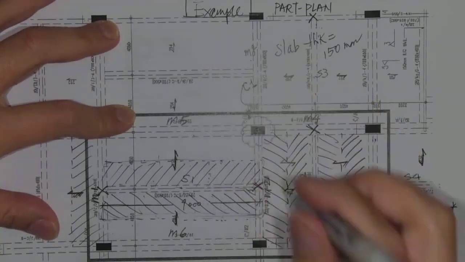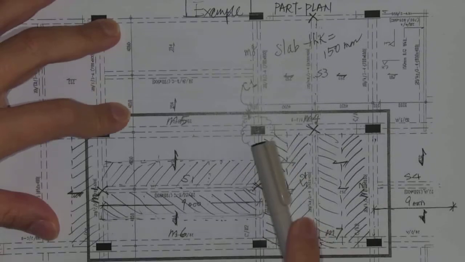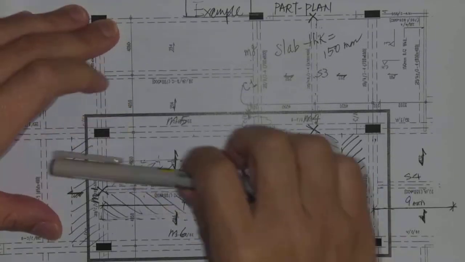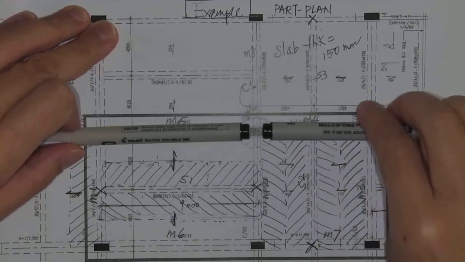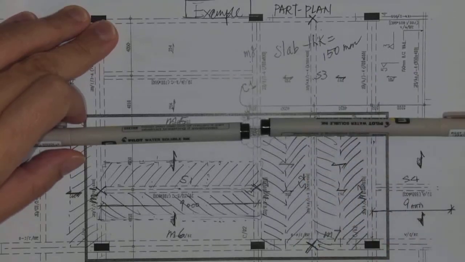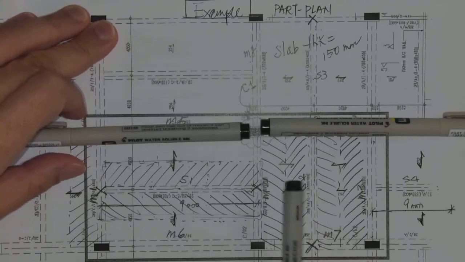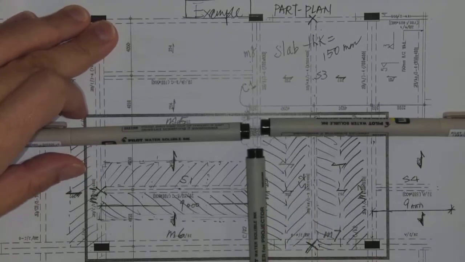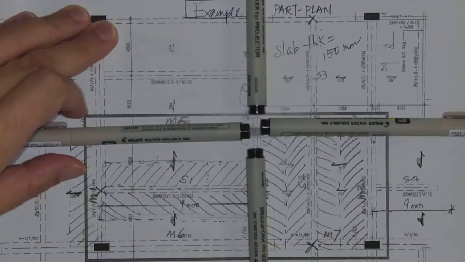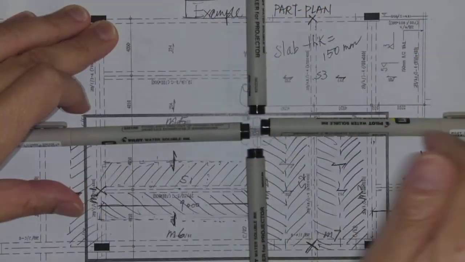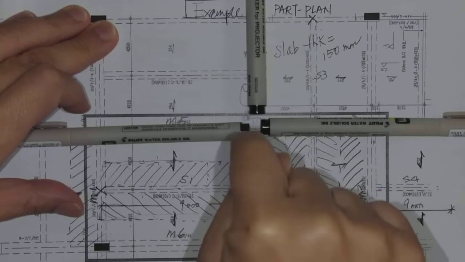Right? So, same question. Where does the load come from? C1 is supporting M5, M4, M2, M8. All loading from these 4 beams goes to C1.